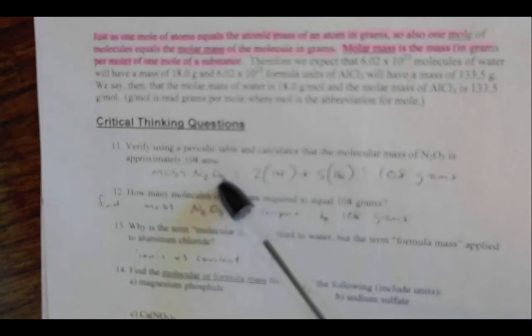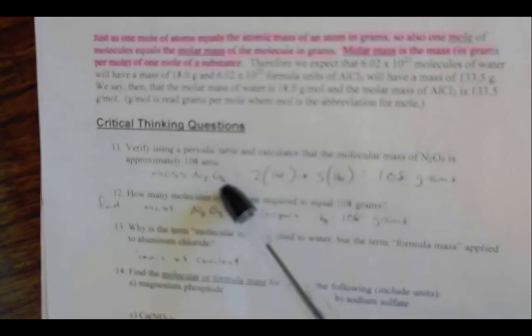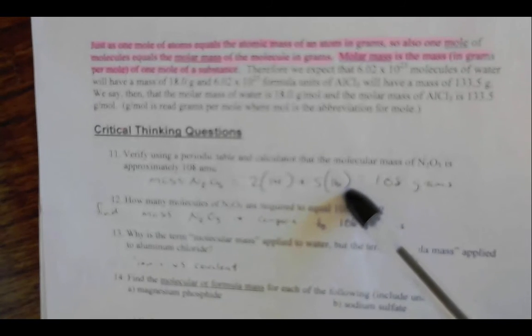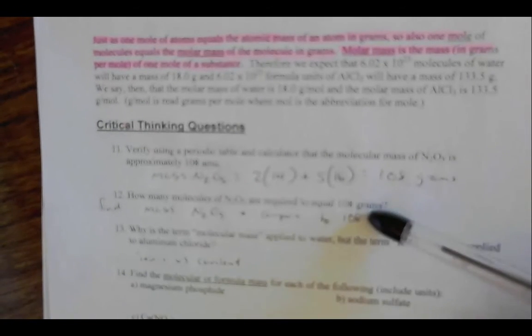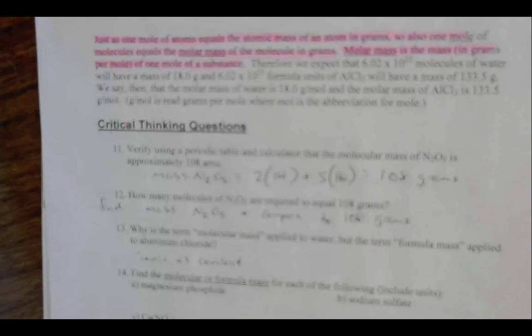So now we do the same thing for oxygen. We take the 5 because the subscript for oxygen is a 5, and we multiply it by 16. Again, 16 is the mass we found on the periodic table. When we multiply and add, that does come out to 108 grams. So then now question 12, we need to think about how many molecules of N2O5 equal 108 grams. So remember, the mass that's found on the periodic table equals 1 mole. Is 108 grams the mass we find on the periodic table after we add up?